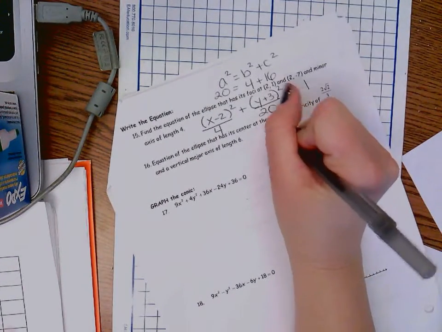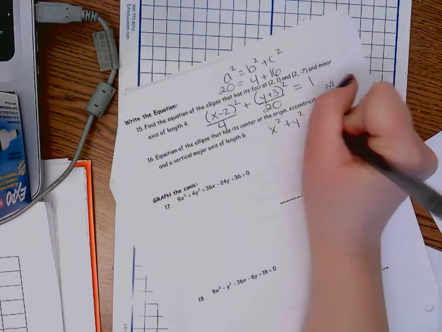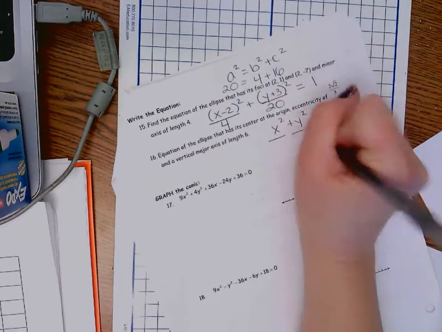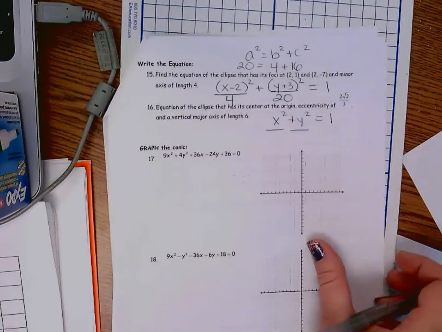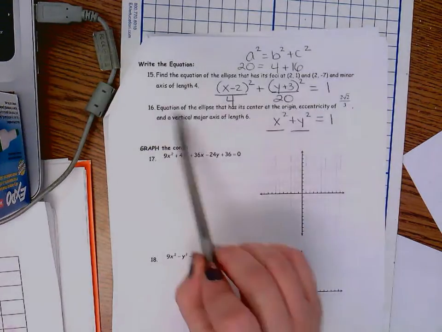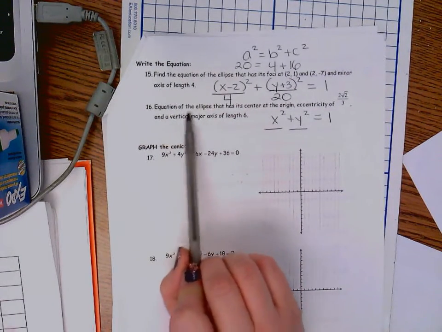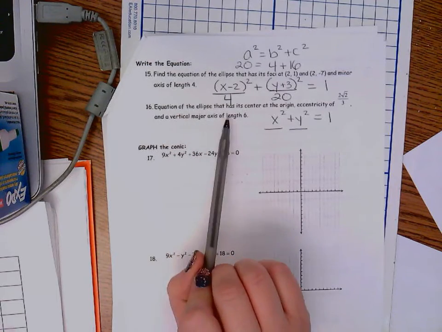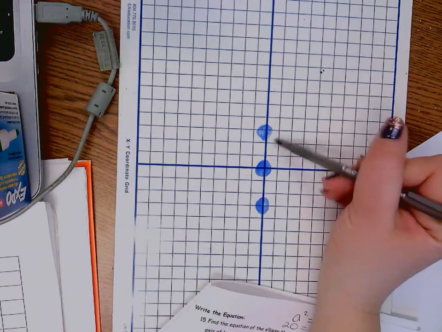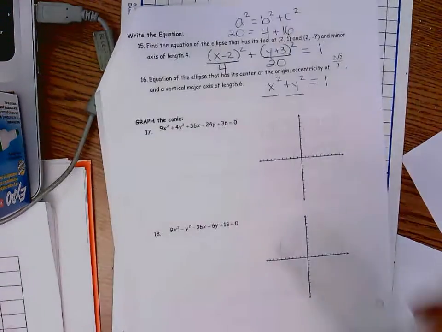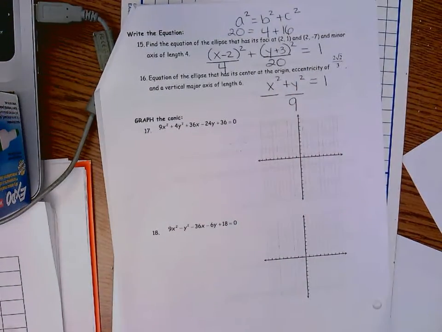It's just going to be x squared plus y squared equals 1, because center is at the origin. It had a vertical major axis, so that tells me my A value is going under the y, vertical. If its length is 6, A by itself would just be 3. So 9 is going to go under the y squared.